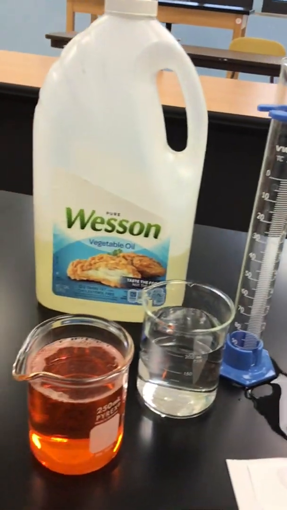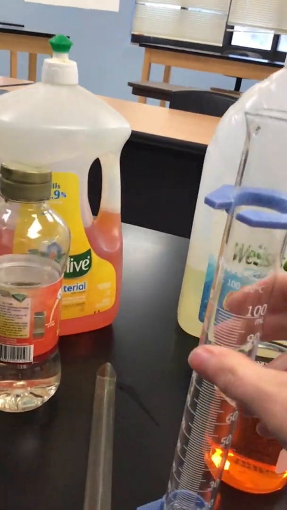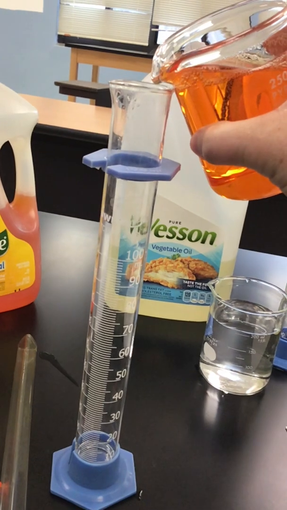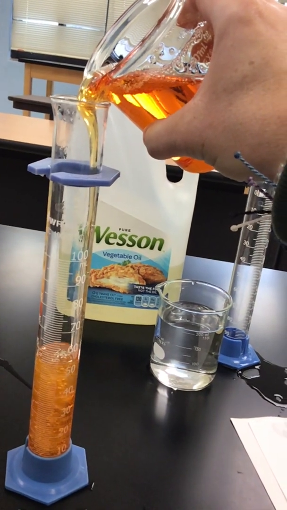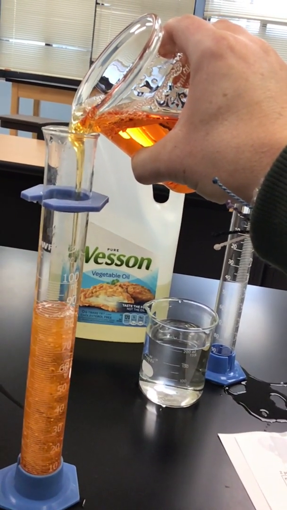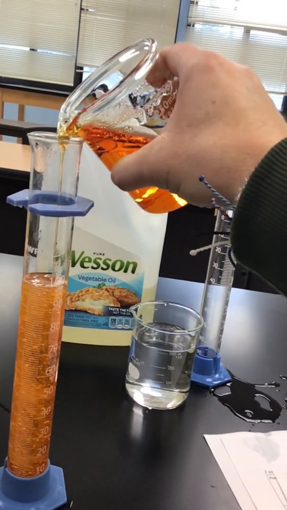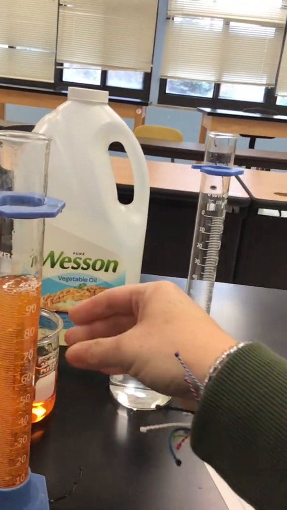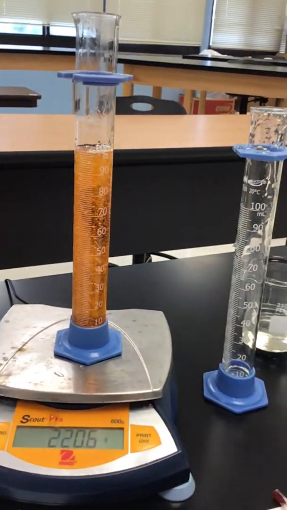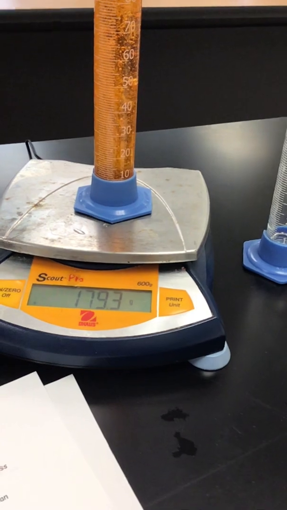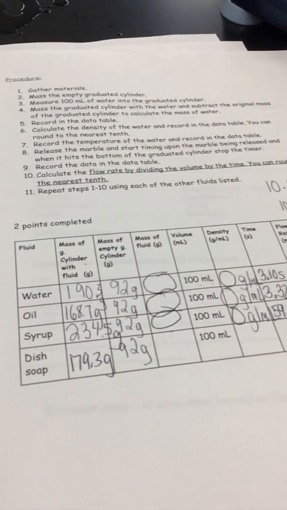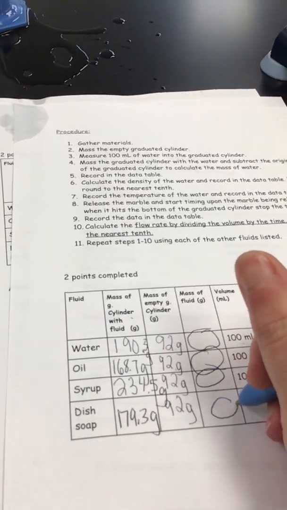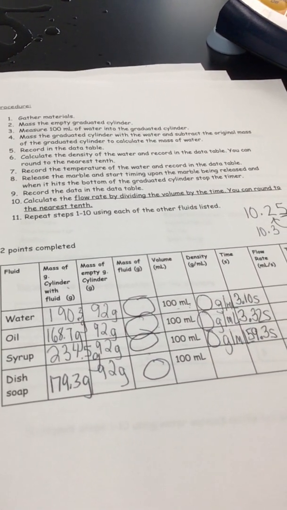All right, so dish soap. 100 mL, meniscus read. 179.3 grams minus 92 to get your mass of the dish soap in grams.